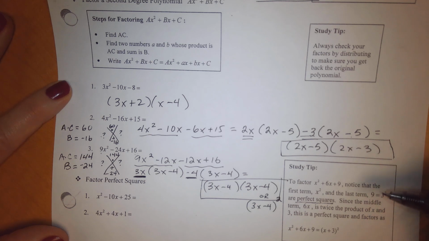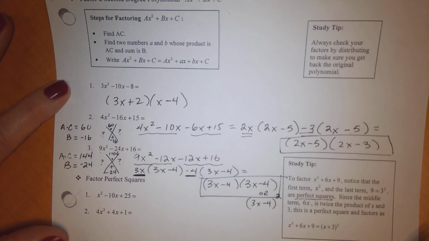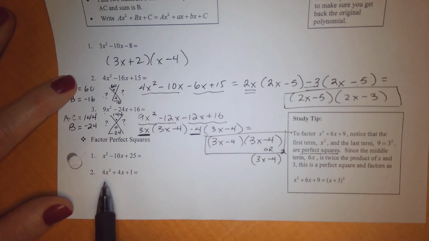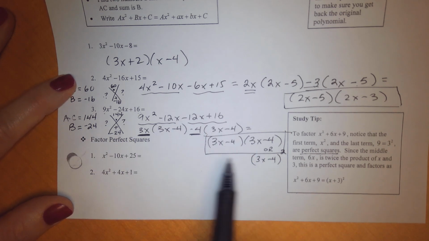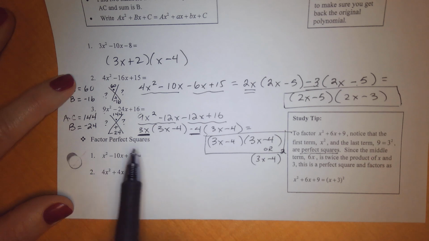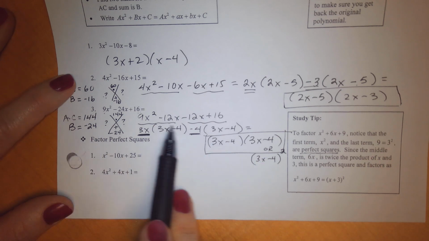Okay? Again, don't forget to check your tips on the right side of your lecture notes. So these are now going to be perfect squares. You're going to see down here that some of these are going to be perfect squares just like we did up here. So rather than going through this whole long process, check to see if they're perfect squares first before you do this long process, because this is quite lengthy.